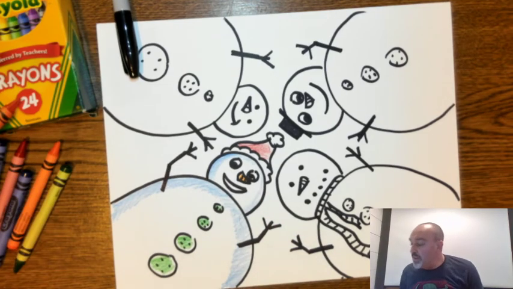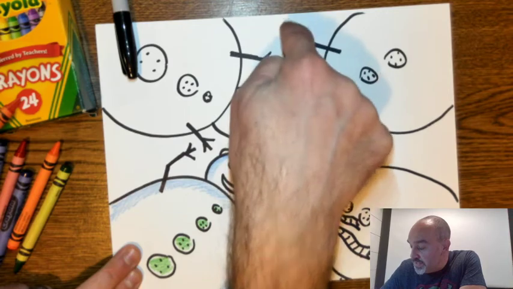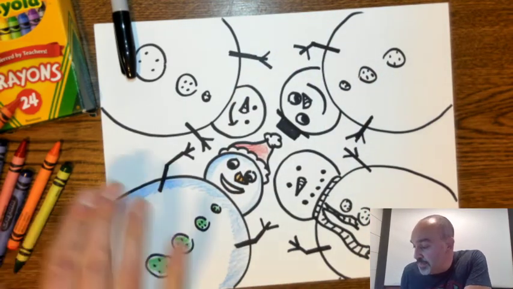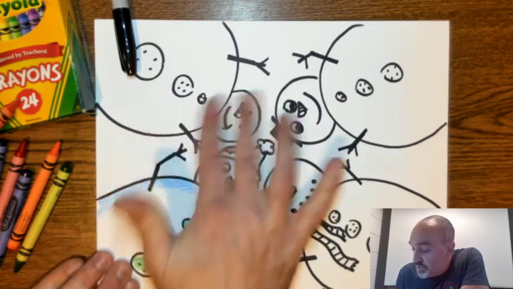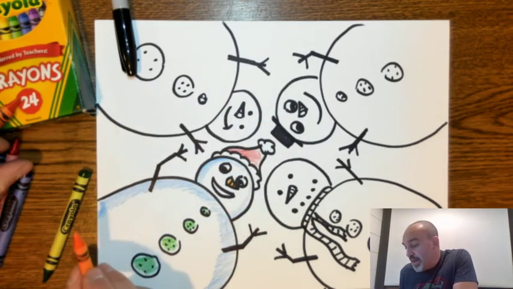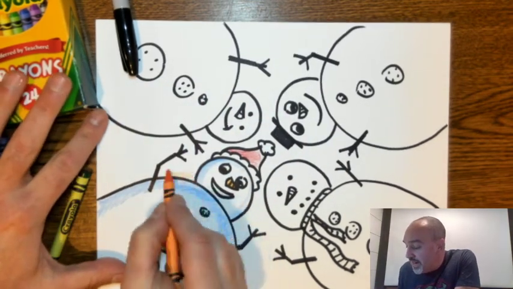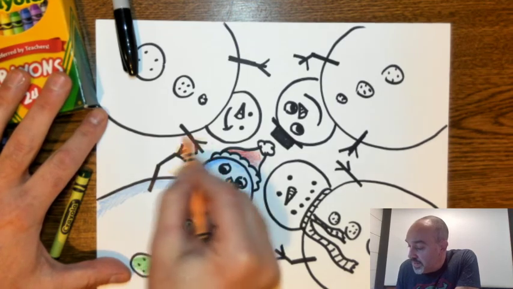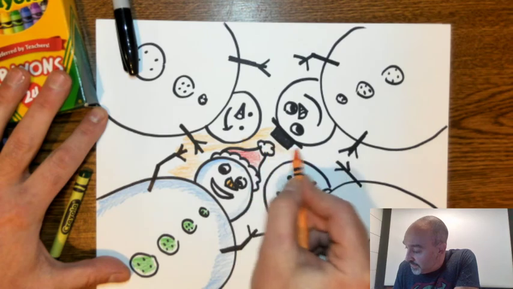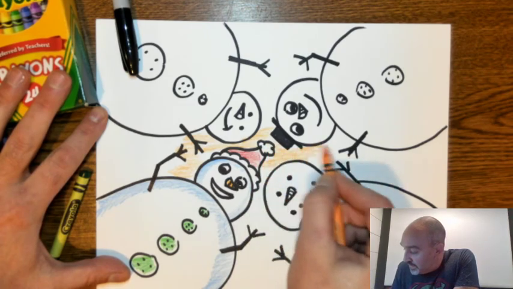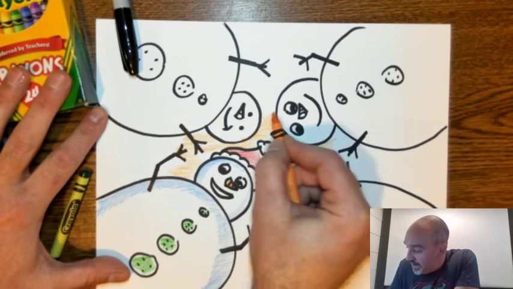And when I'm all done, I could even color in the sky. Now my sky could be blue like a real sky, or I can make it look sunny and do yellows and oranges and reds. Sometimes I like to do that. So maybe my sky, I do some orange in the middle. So I'm going around the snowman.